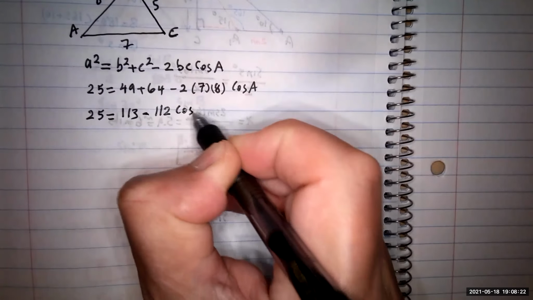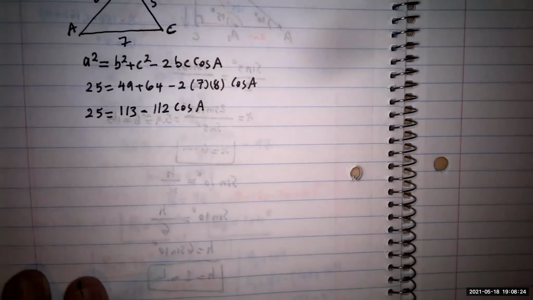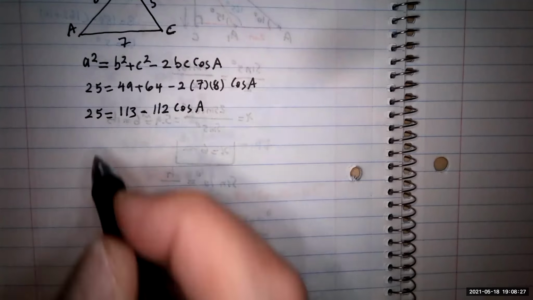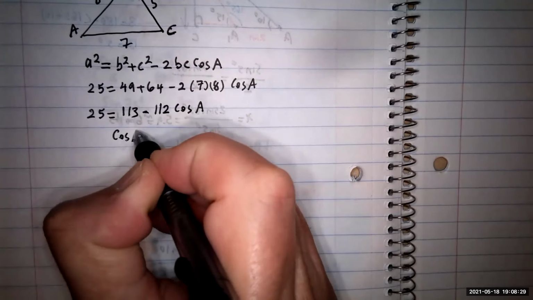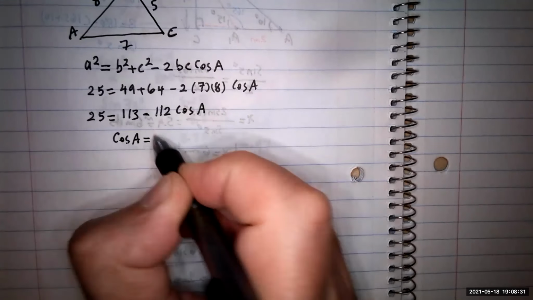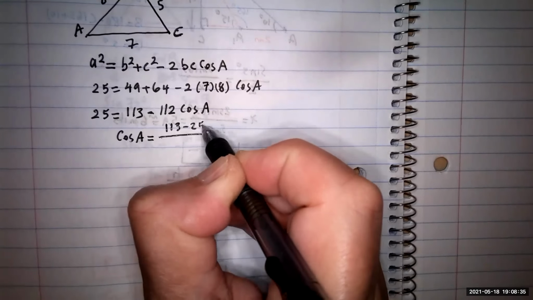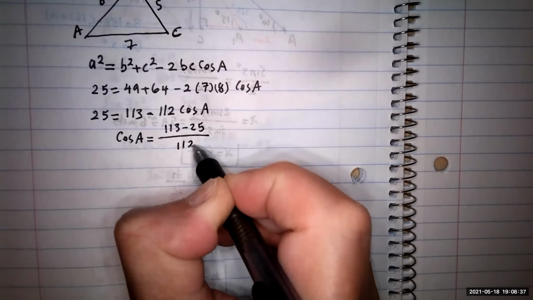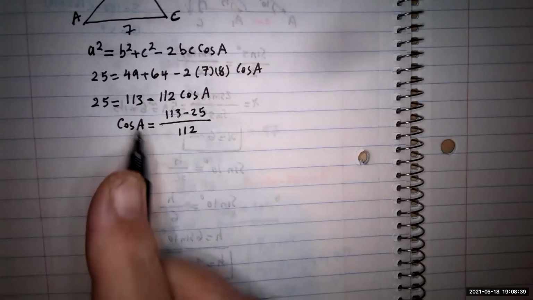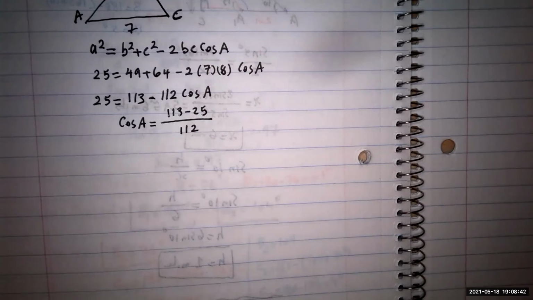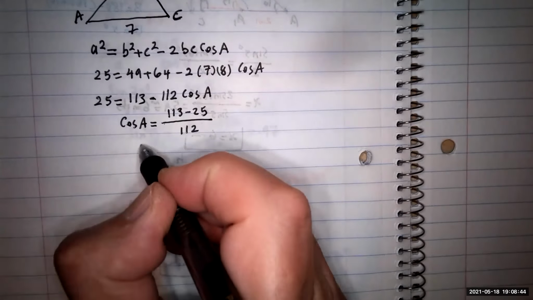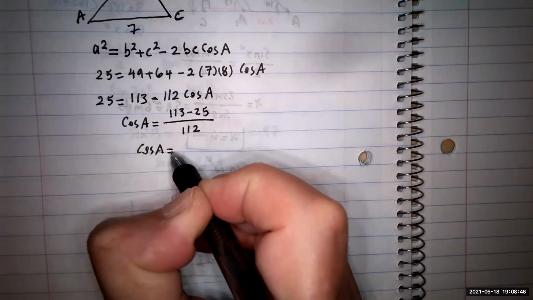So that's going to be cosine of A. So the cosine of A is going to be 113 minus 25 over 112. You move this 113 to the other side. You can use your calculator to get the numbers directly. So this is what I have.